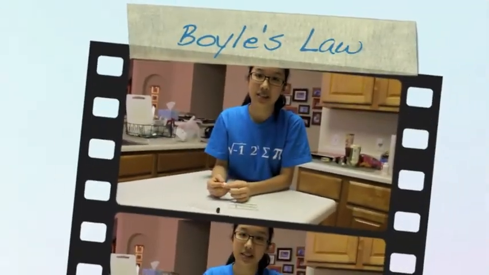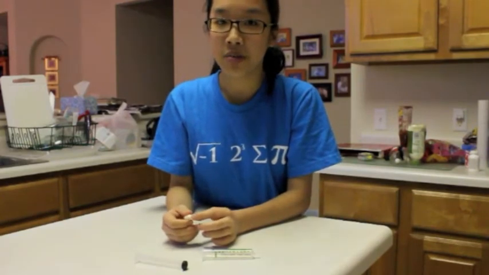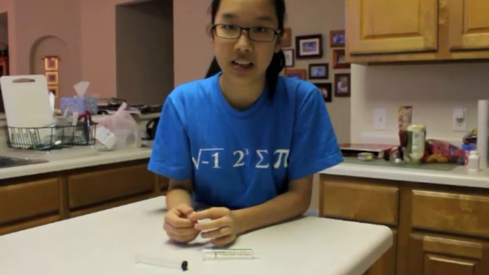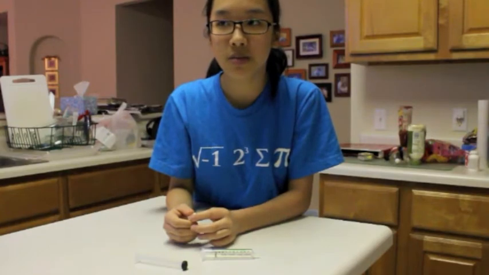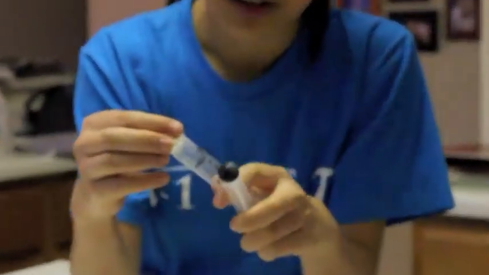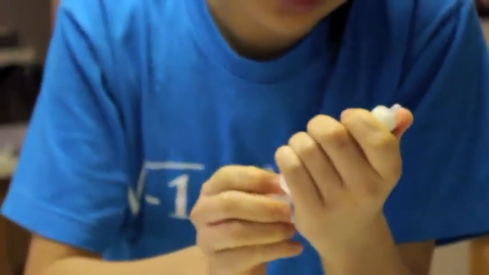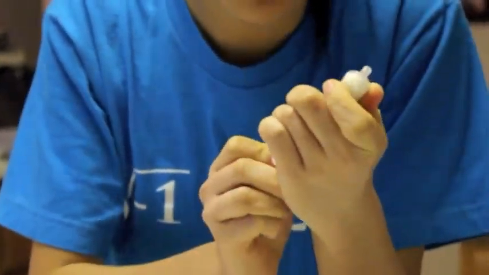Boyle's law says that volume and pressure have an inverse relationship. So that means that as volume increases, pressure decreases, and as pressure increases, volume will decrease as well. And so we're going to prove that with a syringe and a marshmallow. So I'm going to put in the marshmallow and push it so where it's not smushed too much. And so that's how many milliliters it is.